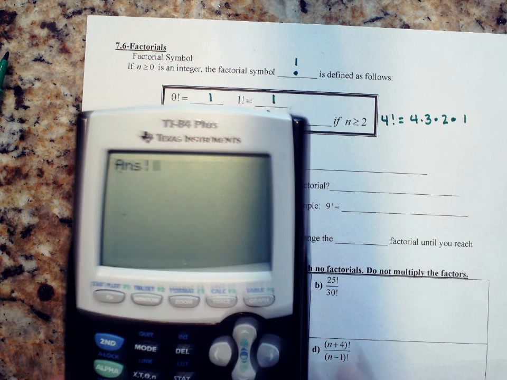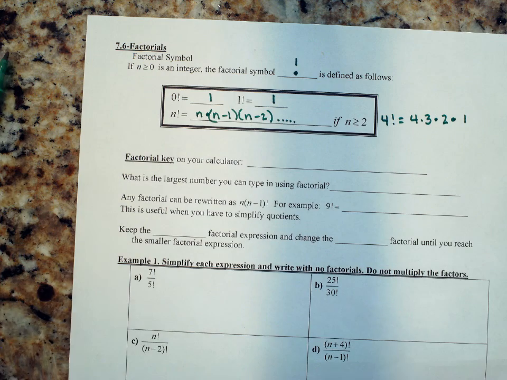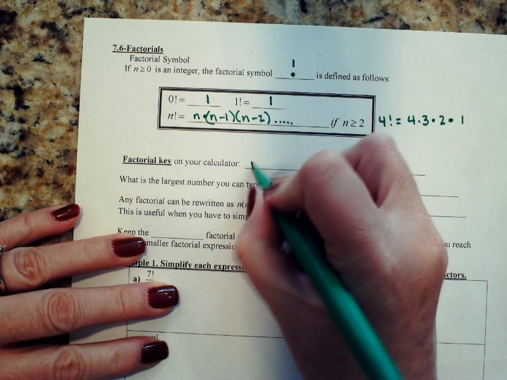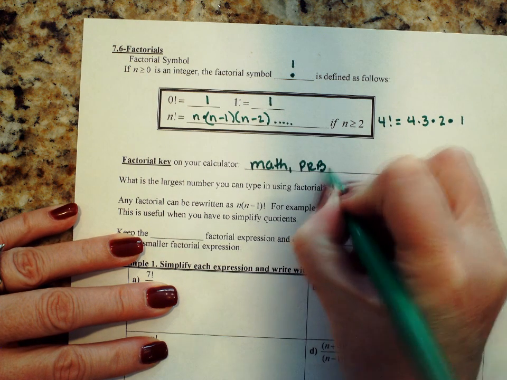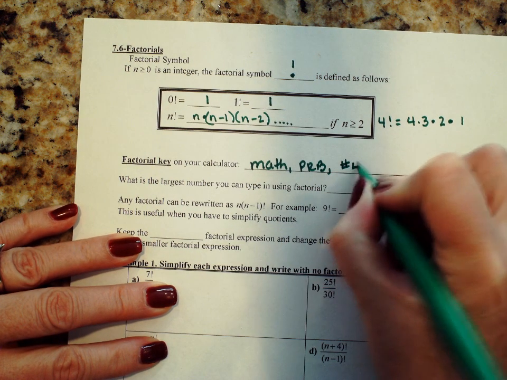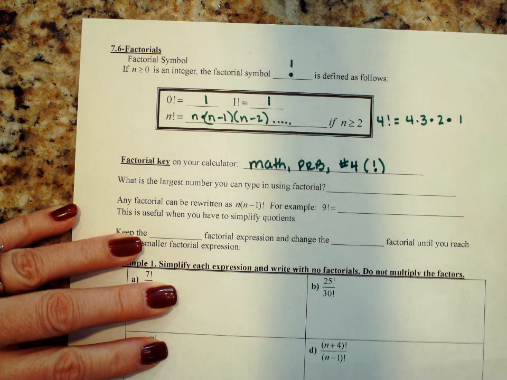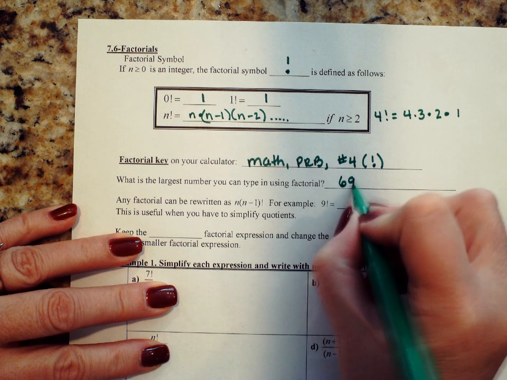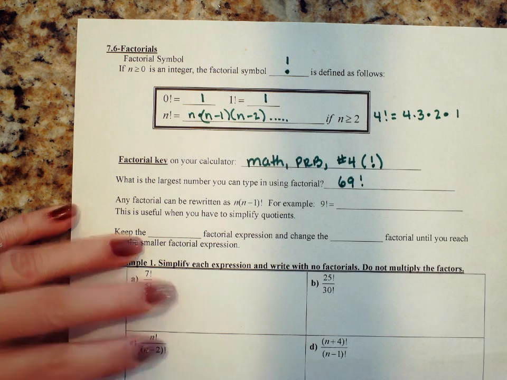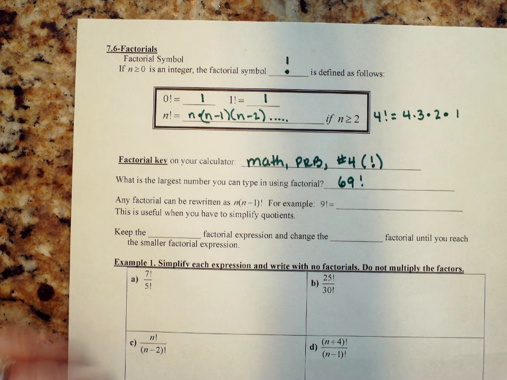So that's where you can get your factorial key. You go to Math, PRB, and it's option number 4. And again, it's the exclamation point. The largest number you can type on your calculator using the factorial is 69 factorial. Any number larger than that, you'll get an error message.